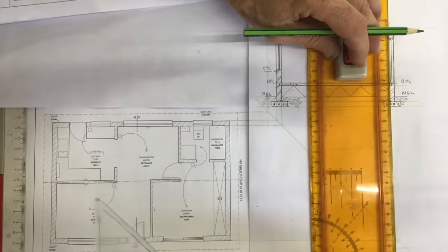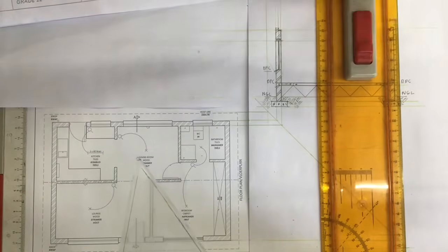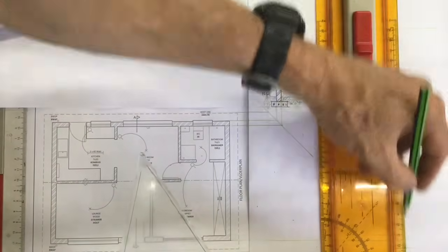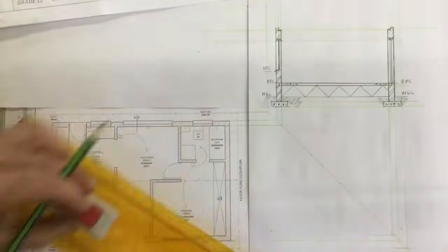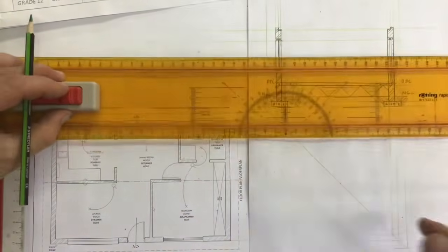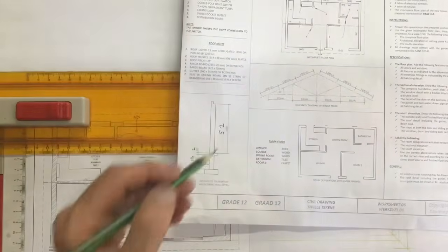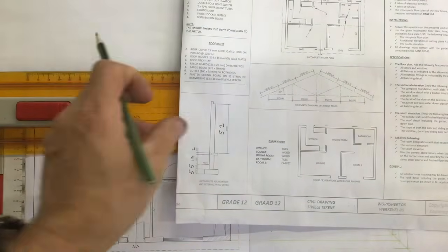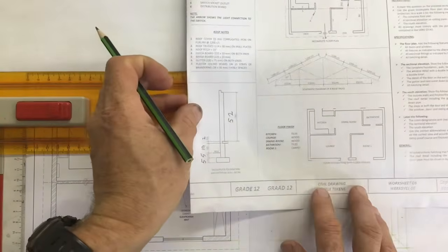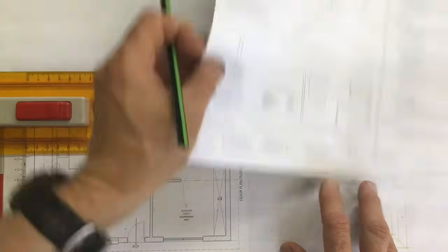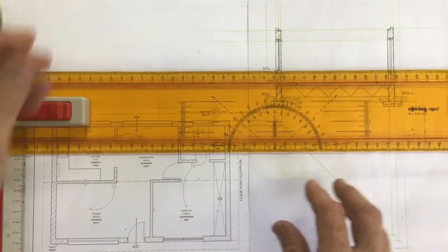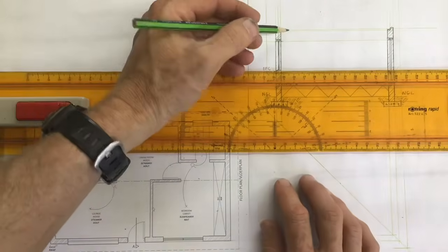Just going to use this. All right, take that up. And I now know where my roof is ending. Once I've got that in place, I then come along here and I start looking at this detail over here. And it tells me that I've got a 25-degree angle on that roof. Right, so first of all, what I'm going to do is draw in my roof truss.